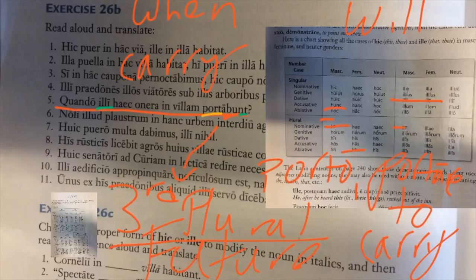So when, and then since ille, illa, illud means that or those, and it's plural, we're going to say, when will those ones, or those people, not quite sure what the antecedent is, when will those people carry hike, onera?